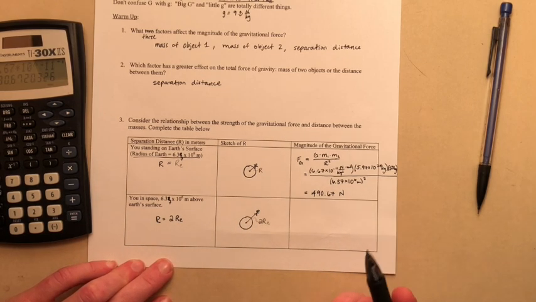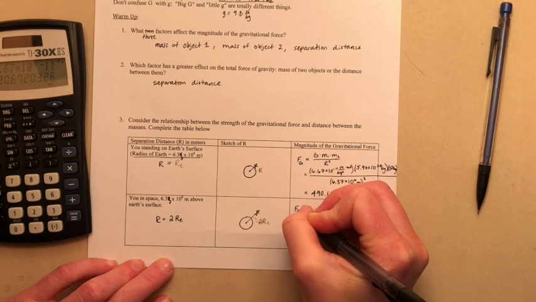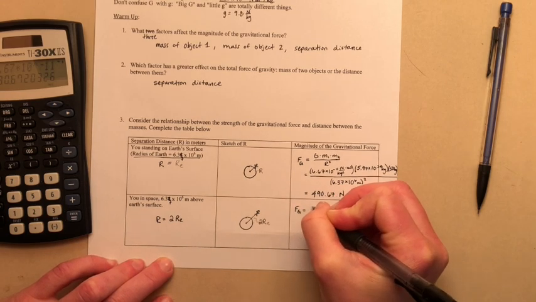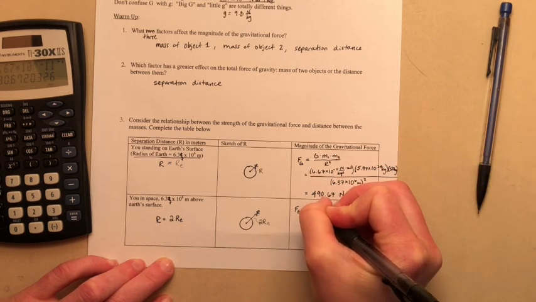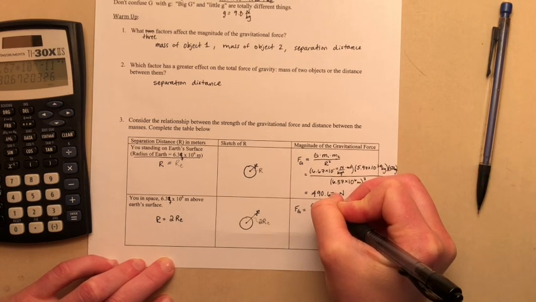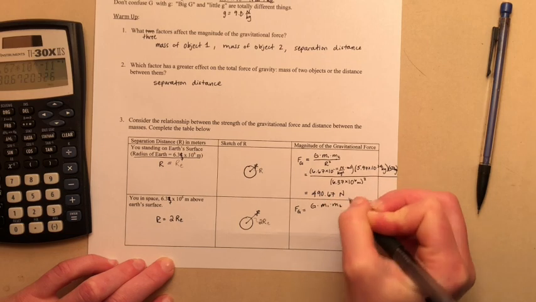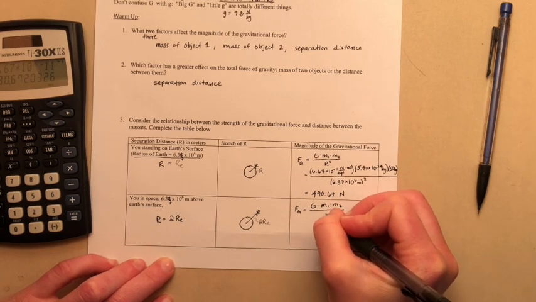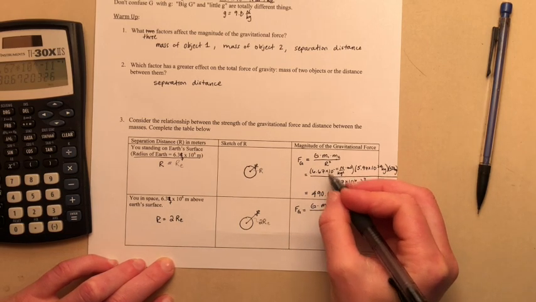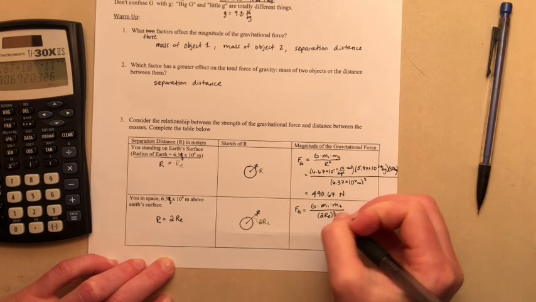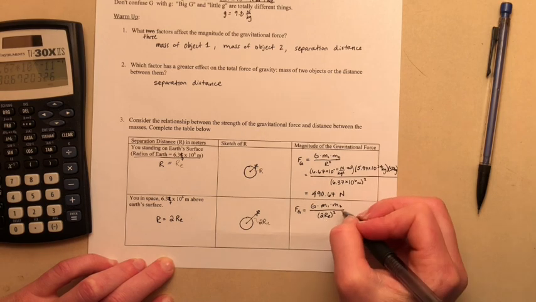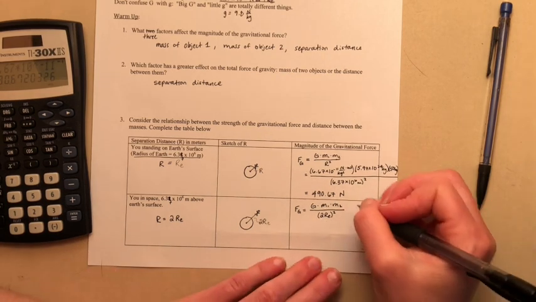Okay, so to simplify this, here's what we're going to do. What's happening in this equation is I'm going to put in, this is fine. So G times M1 times M2, those haven't changed, divided by R squared. Now our R is 2 radius of the Earth squared. So if I want to simplify this real quick, I'm going to square the whole denominator.